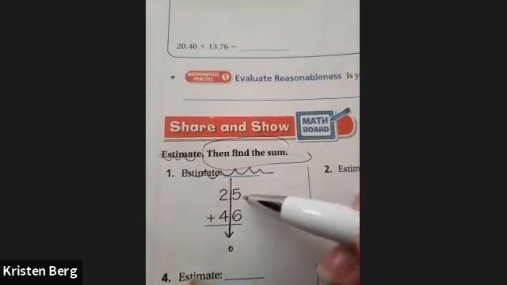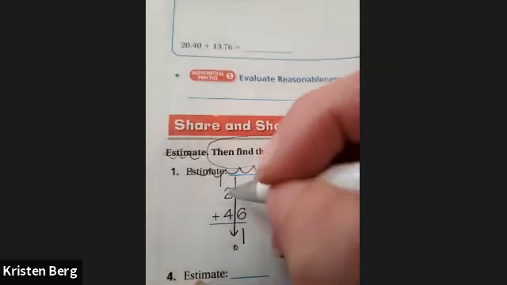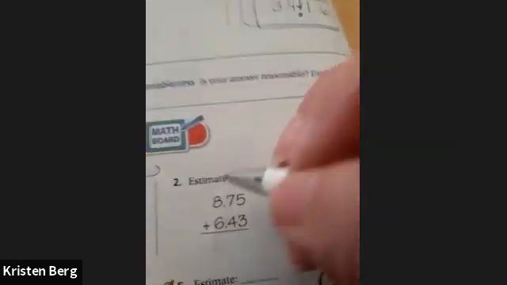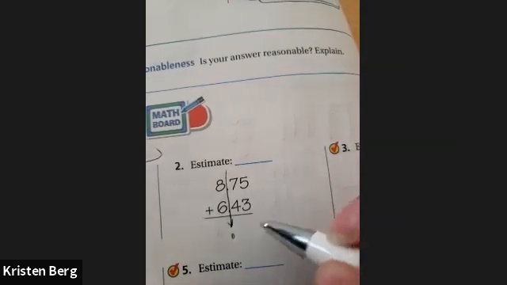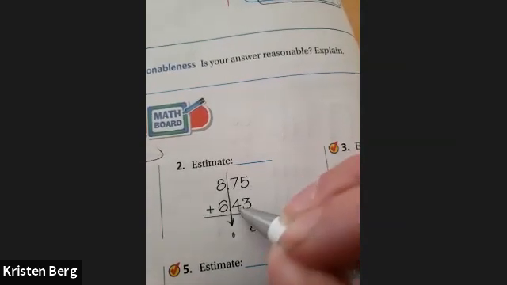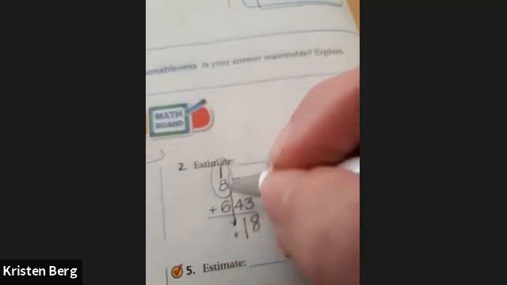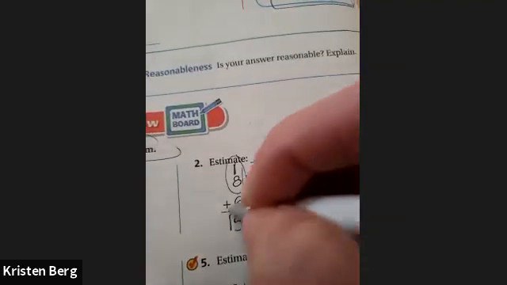So you bring down the decimal first. Then 5 plus 6 is 11. So carry your 1. Then 3 plus 4 is 7. Then this one, again, bring down the decimal. Then you start over here as if it was just a normal addition problem. So 5 plus 3 is 8. 7 plus 4 is 11. Carry your 1. Now you have 9 plus 6 more is 15. So your answer is 15 and 18 hundredths.